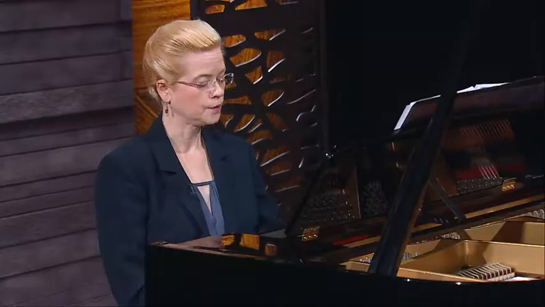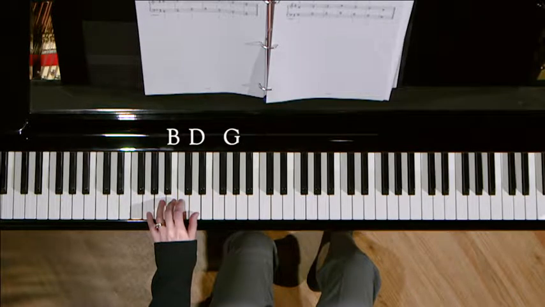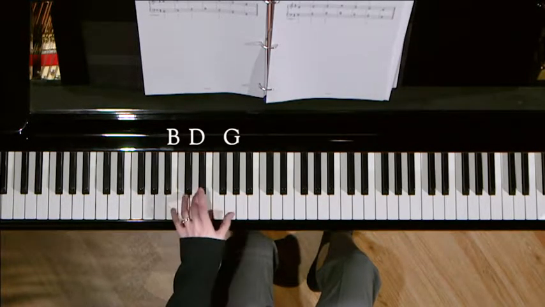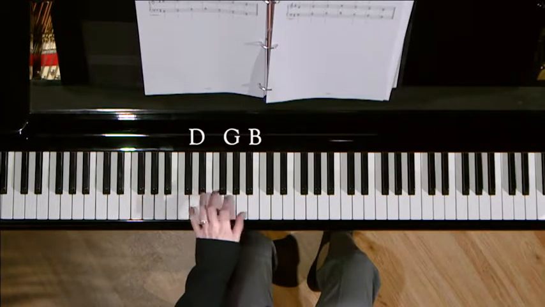So the warm-up for these is the root position chord, then move the bottom note up to the top and grab what was the middle note, or the B, with your pinky. Then move the new bottom note to the top and put finger 2 on the new middle note.